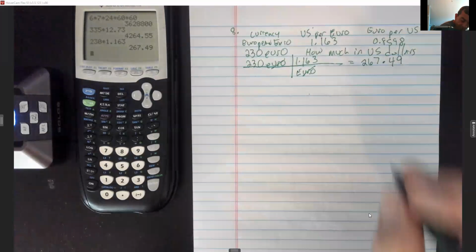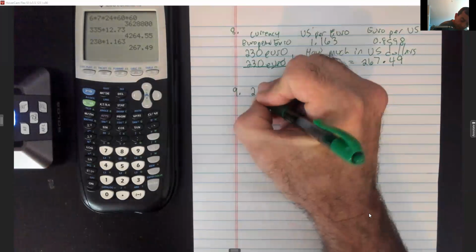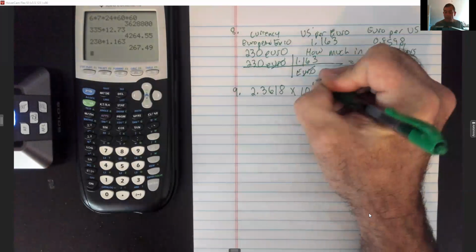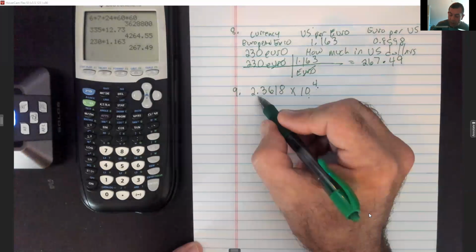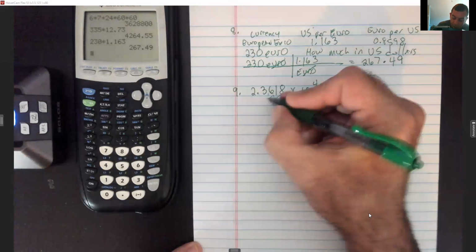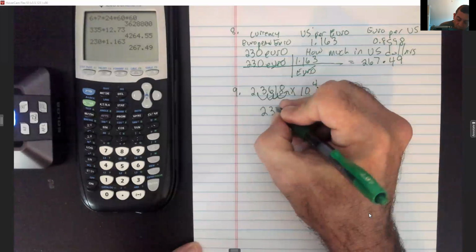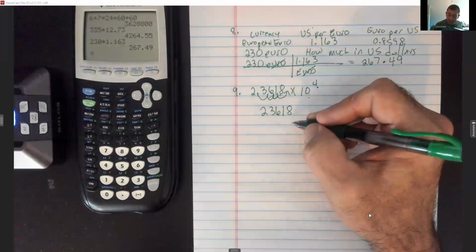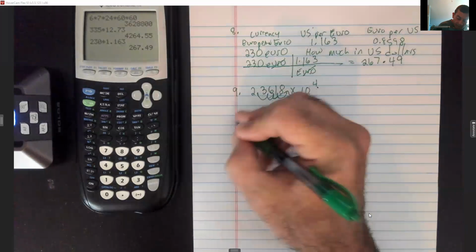All right, y'all, let's see number 9. Write the number in ordinary notation. So it's 2.3618 times 10 to the 4th. Since that's a positive exponent on the 10, that means I would move right 4 units. So 1, 2, 3, 4. So that'll make my number 23618. And since the decimal is after the last number, you don't need to write it. Now, if that would have been a negative, I'd have gone to the left, okay?